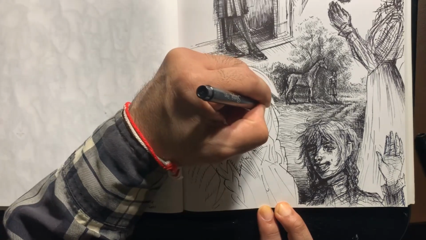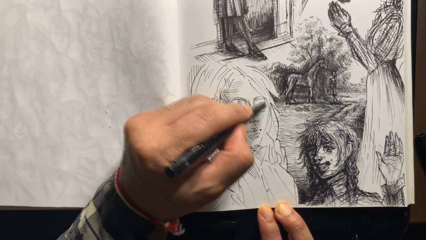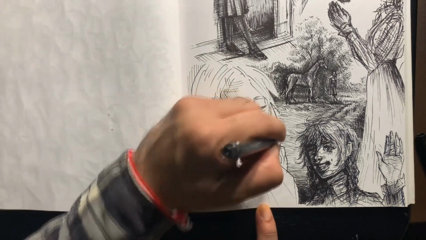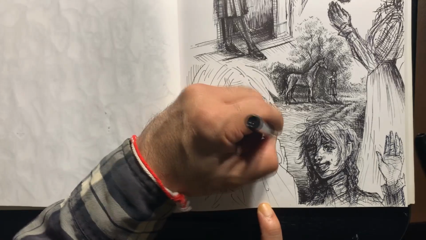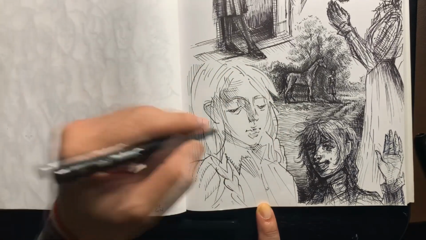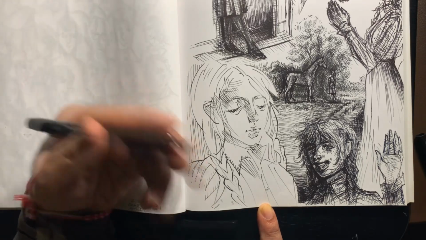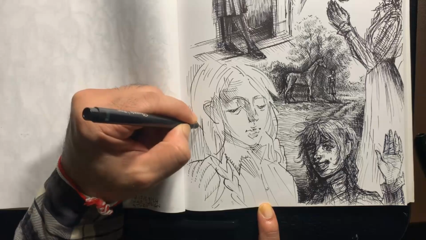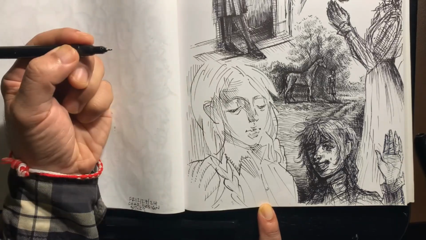But yeah, this would be final detail type stuff. Or let's say it's detail, but then later you might want to add the final detail. It's always good to leave it alone for a little while and then come back to it.